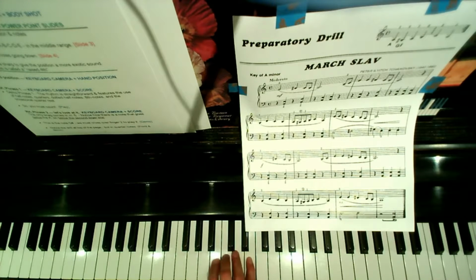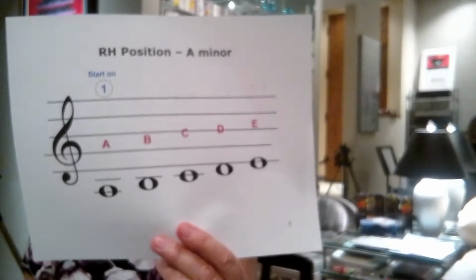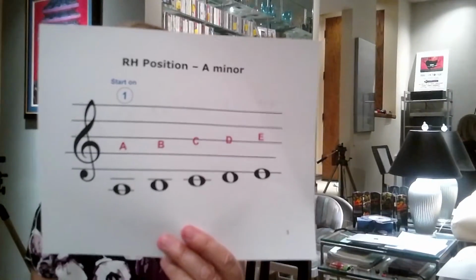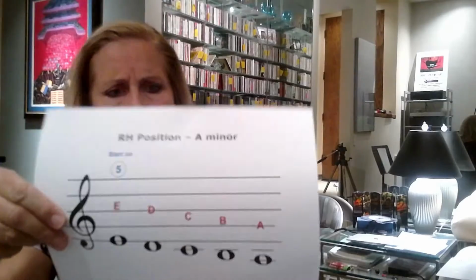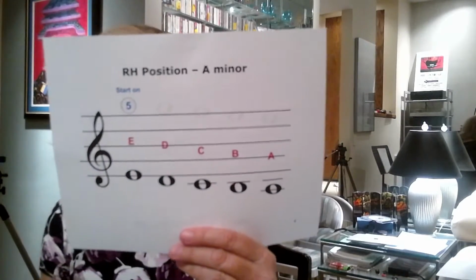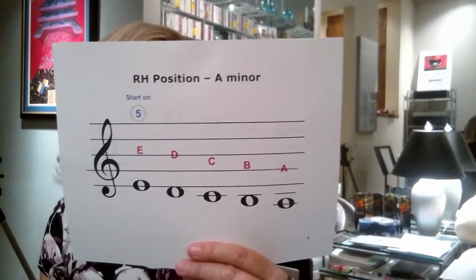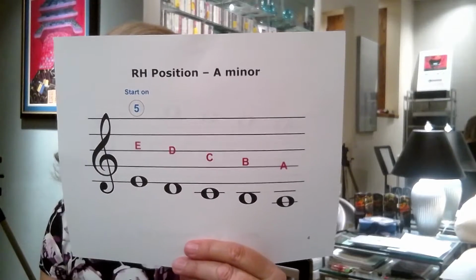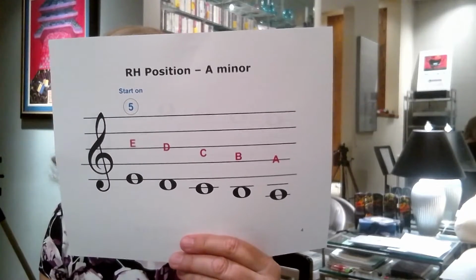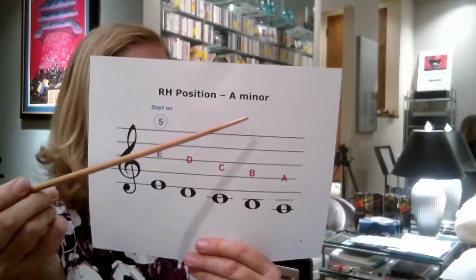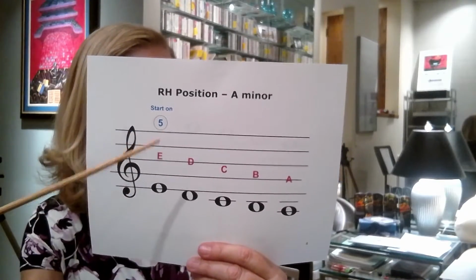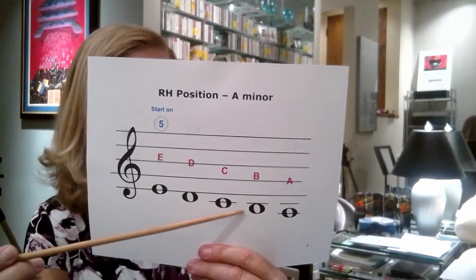And notice in this slide, the notes are going higher or up. Here are the same notes going down. So we have E, D, C, B, and A. And so this time it still is A minor, but we're starting on 5 and we're letting the notes go down.